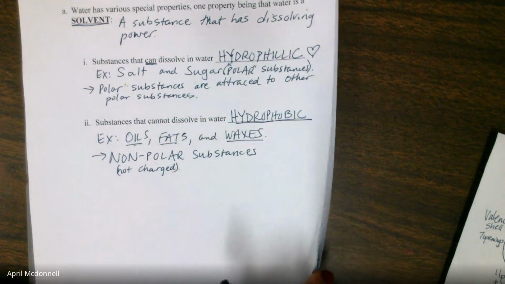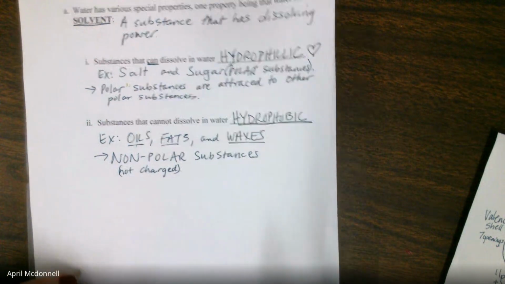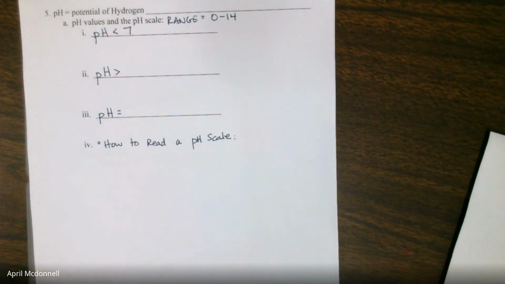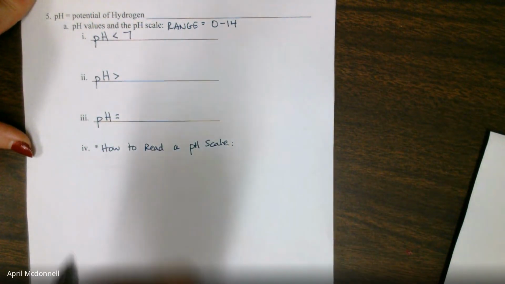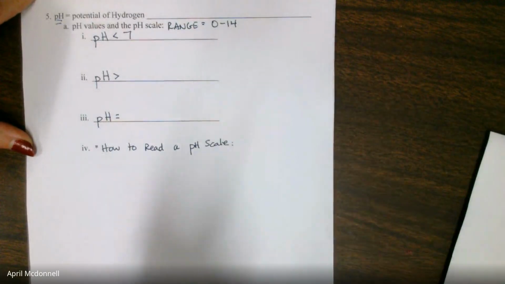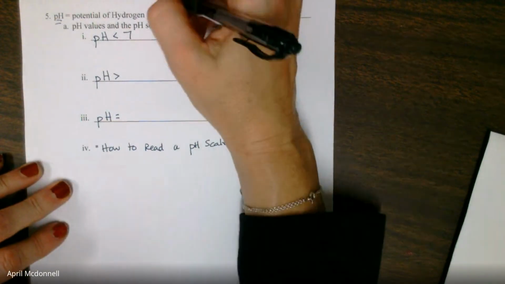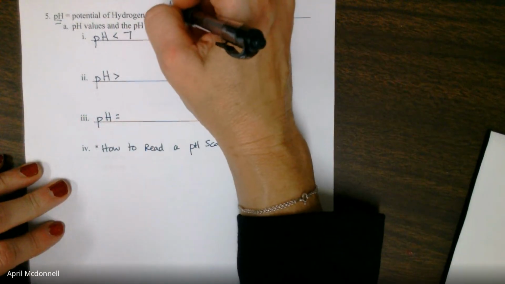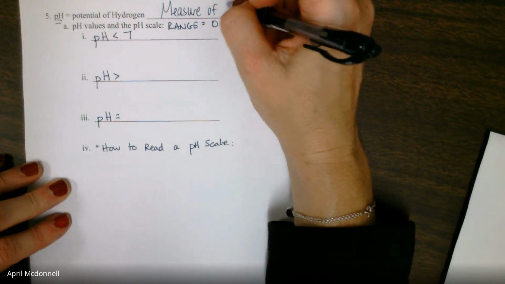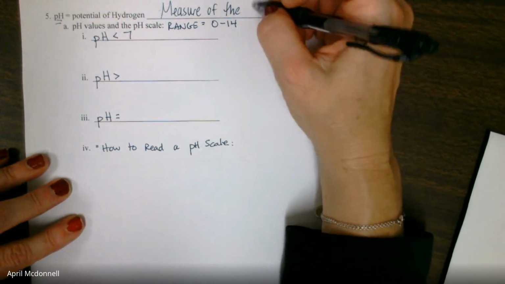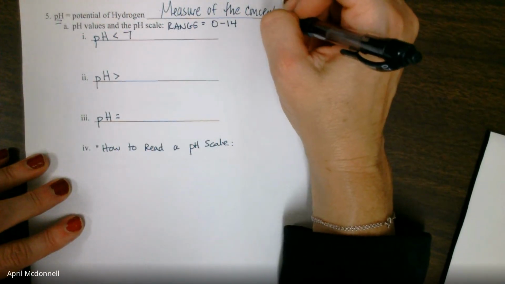Okay, let's move on to question number 5. Question number 5 is the last part of your lab. So it is going to correlate with the last part of your lab, which has to do with pH. pH is, let's add this in, the measure of the concentration of hydrogen ions.